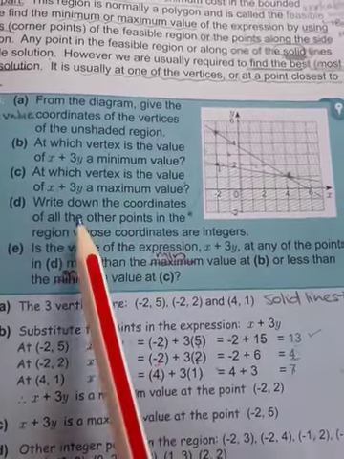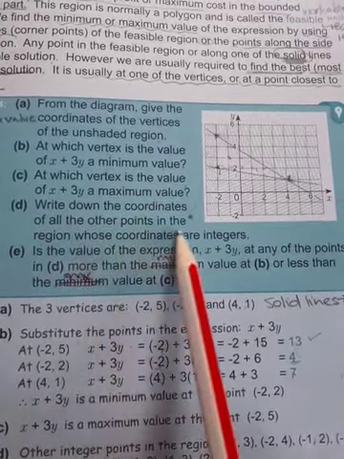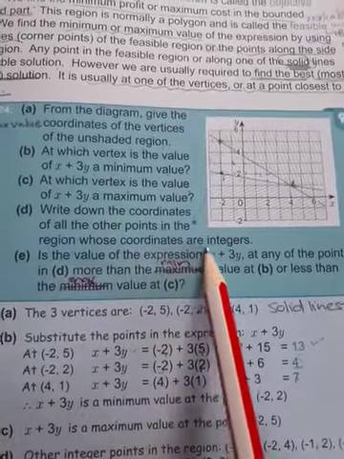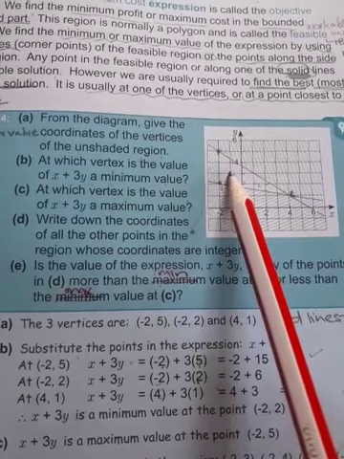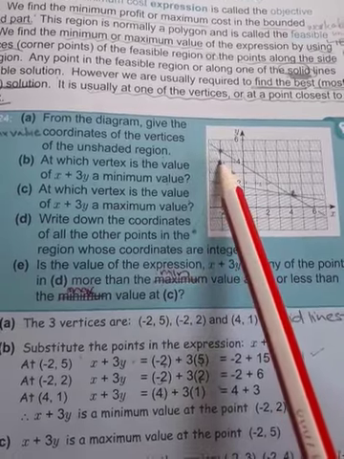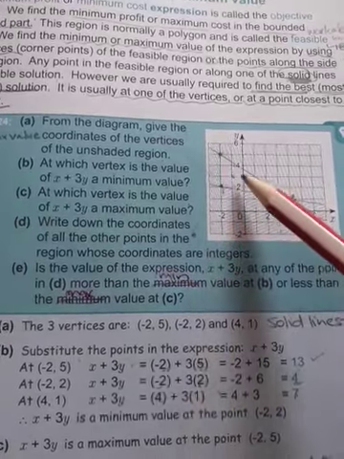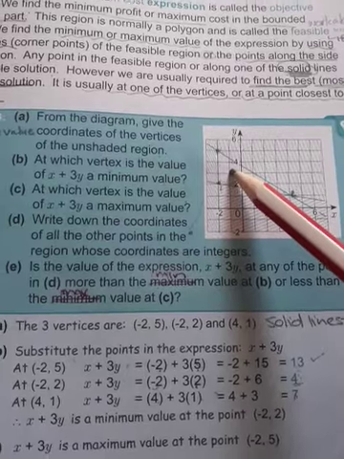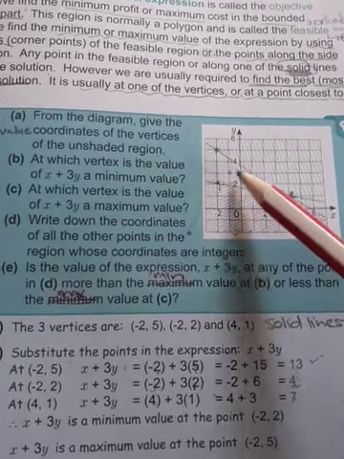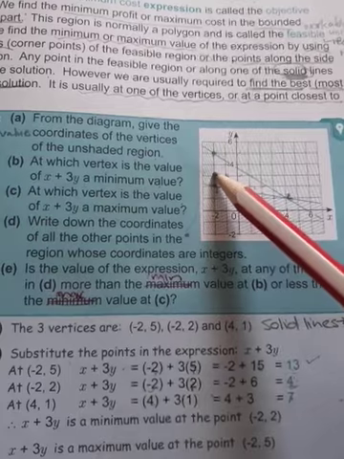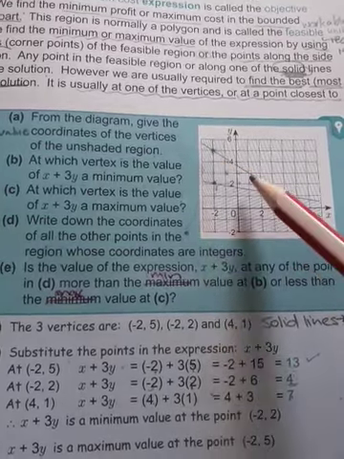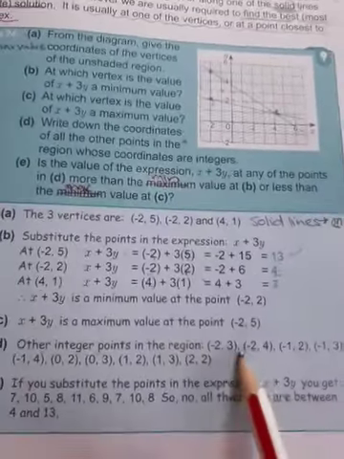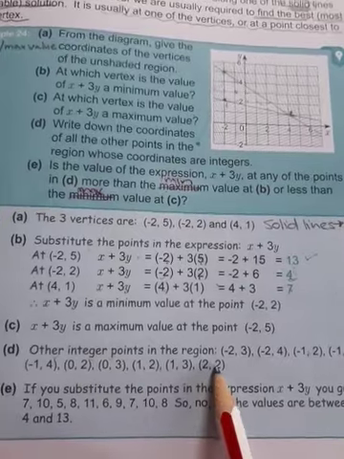Then they say write down the coordinates of all the other points in the region whose coordinates are integers, which means, people, you can go to any of these. That one, that one. So let's use, for instance, this one, that is (-1, 3). This one is (-2, 3). This one is (-2, 4). So you can write down all of these points. If you look at the answer here, there are quite a lot of them.